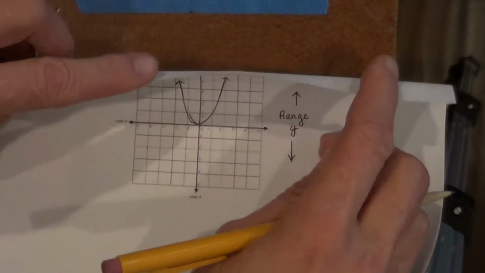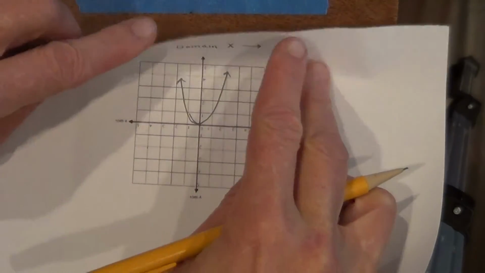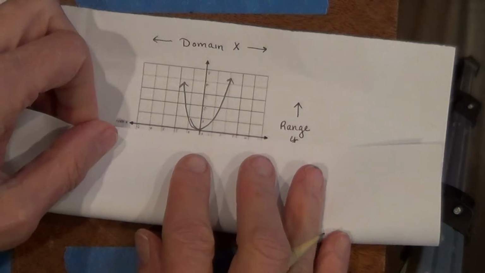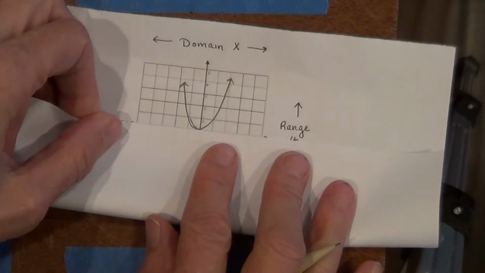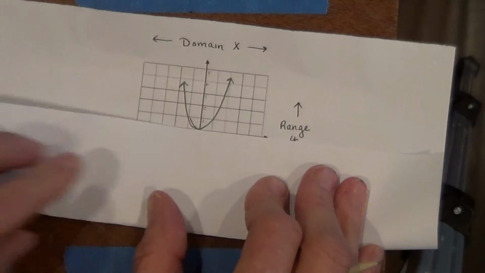On the range, you're probably already going ahead of me. As I fold this one up, the arrows push it off the top. But just like with the absolute value, you notice that you can bring this border in and it can set right at 0, 0.